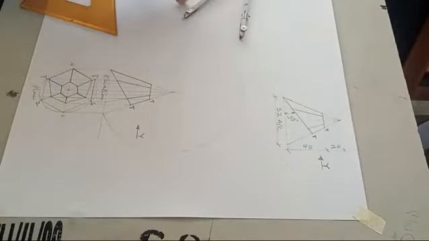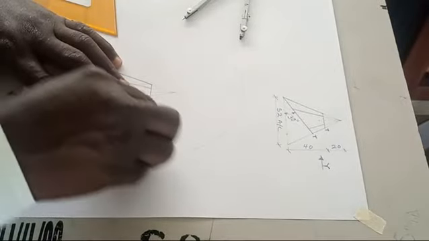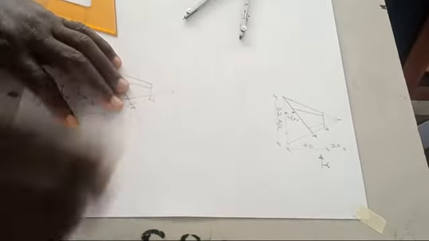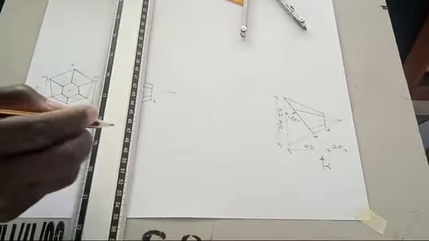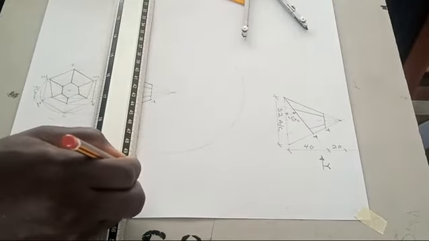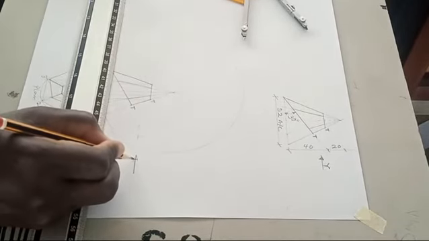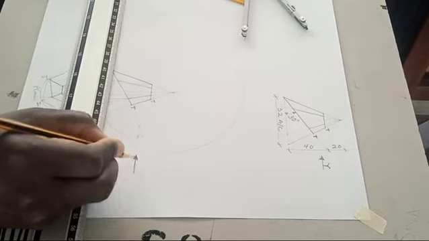This is your Y. Our Y has fallen inside it, so let us erase and shift it backward so it doesn't fall within our drawing. Put it here, put the arrow, and write your Y.